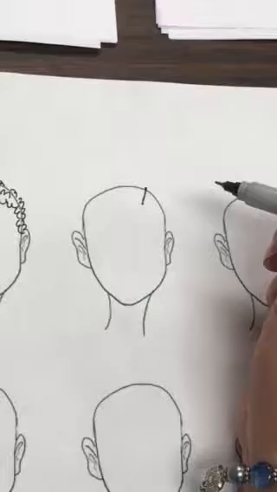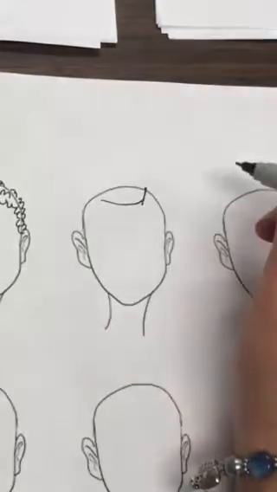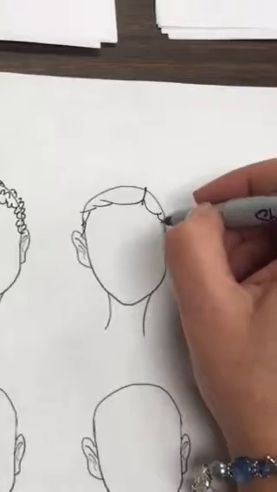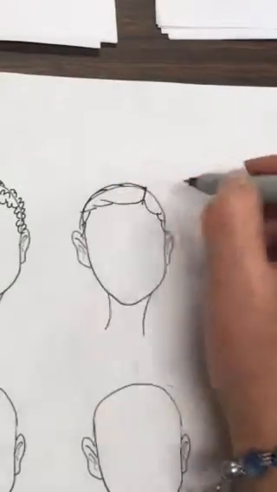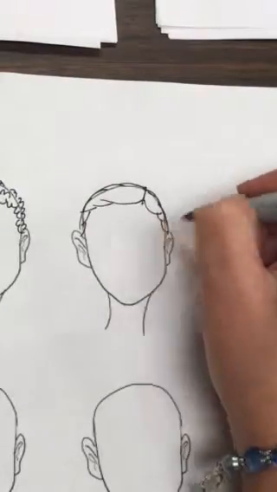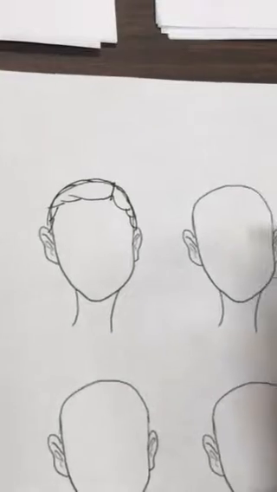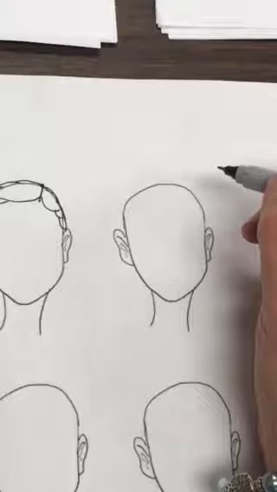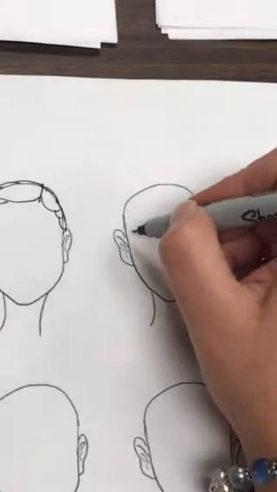You might want to look in your mirror and see if you have one. And then I'm going to draw a curved line that comes across. And then I'm just going to keep on drawing some more curved lines all the way down to the ear. You can do the same thing on this side. And then I can just draw a line right above my other line right here for my boy's hair.